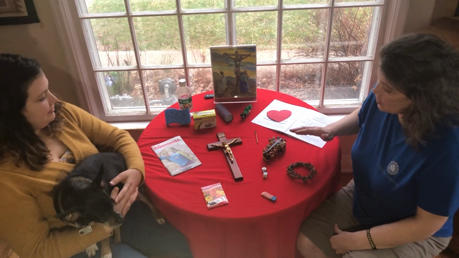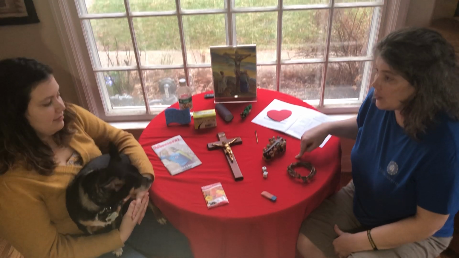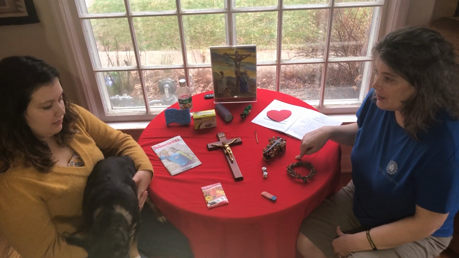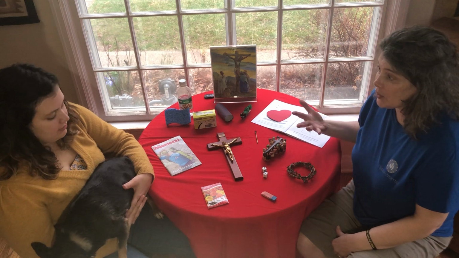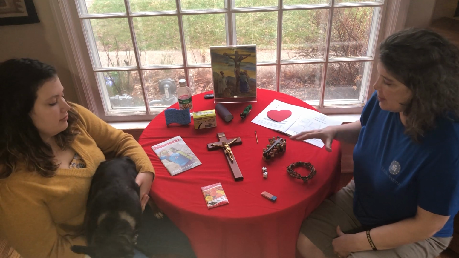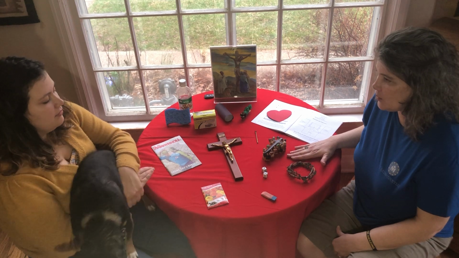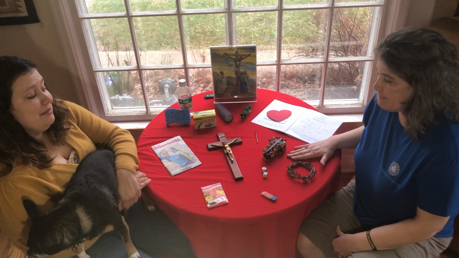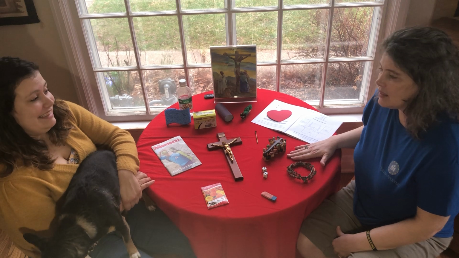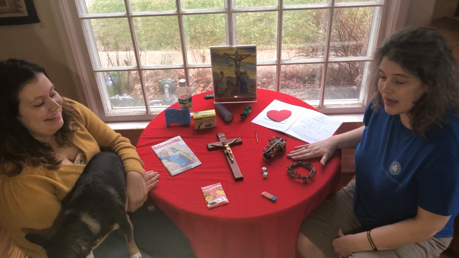The first thing you might notice is on Holy Thursday we had a white tablecloth. White was for celebratory because of the Last Supper. Today we have red. Any idea why it might be red? Blood. That's right.